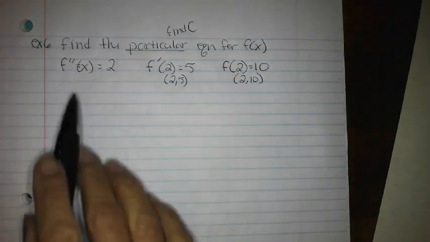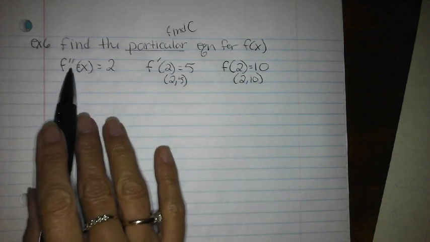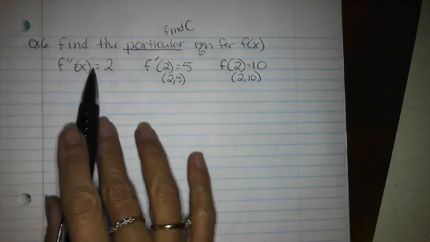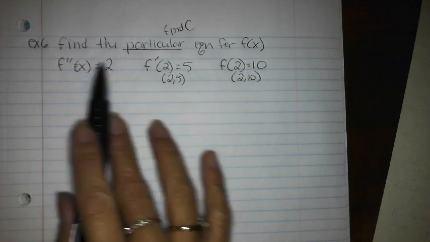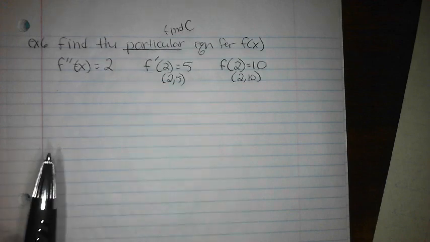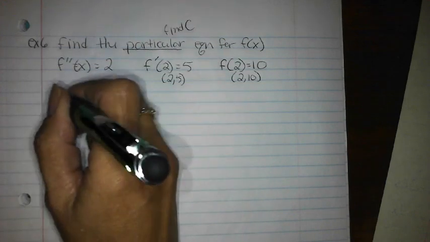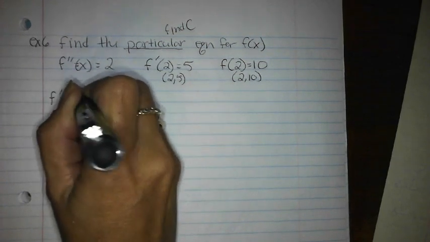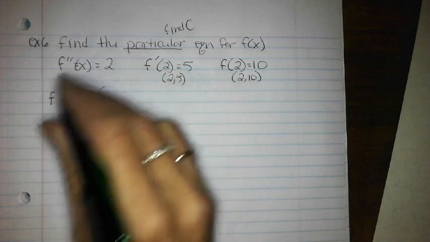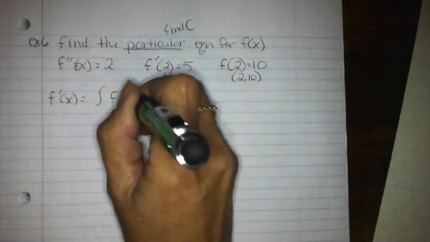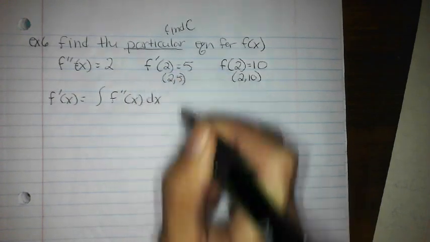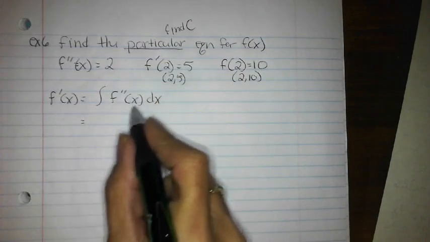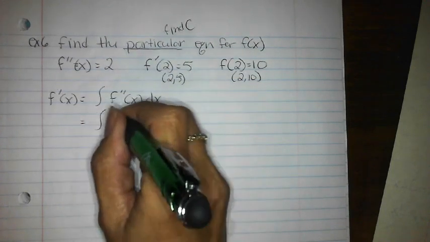So, seeing that they actually give me the second derivative equation, we're going to work backwards from that by taking the antiderivative, getting back to f prime of x. So we'll do that first. So, when I go backwards one, that will give me f prime of x is equal to the antiderivative of the double prime. So that's what we know. So I know that the equation for the second derivative is just a constant 2.